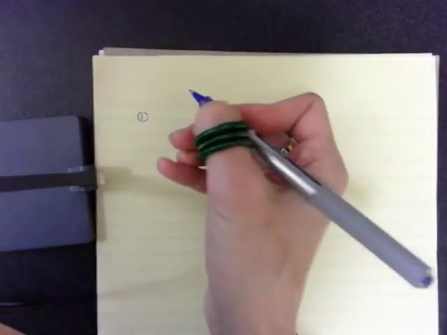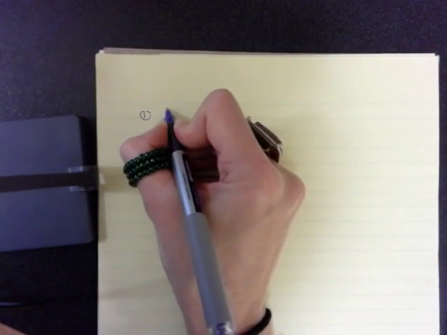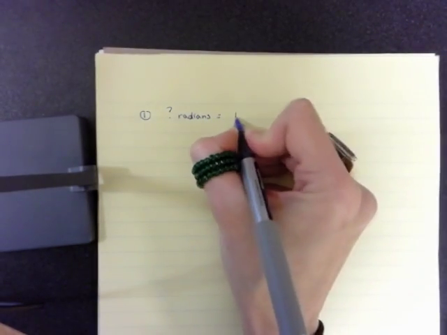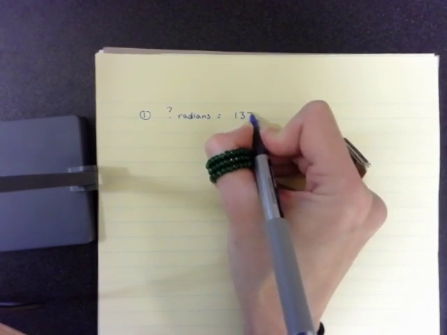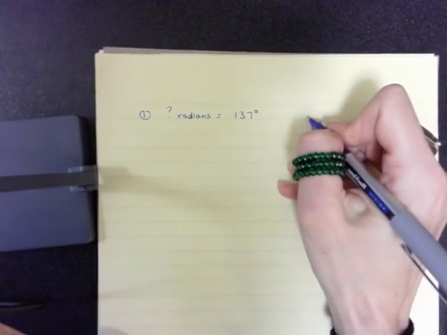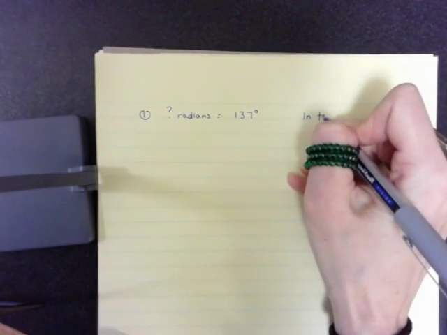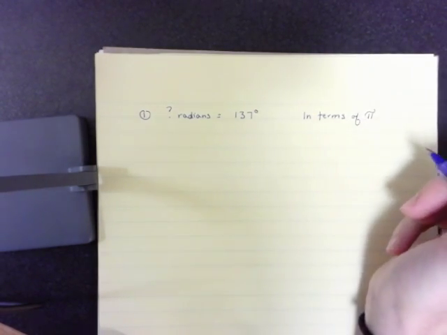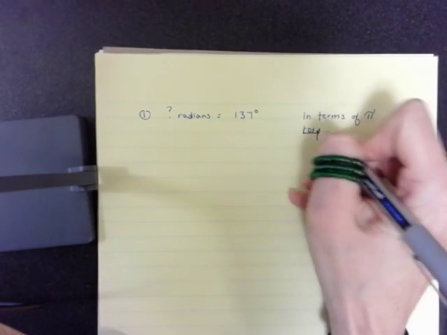Okay, number 1. How many radians are in 137 degrees? Okay, so I want this in terms of pi, and keep it in a fraction.